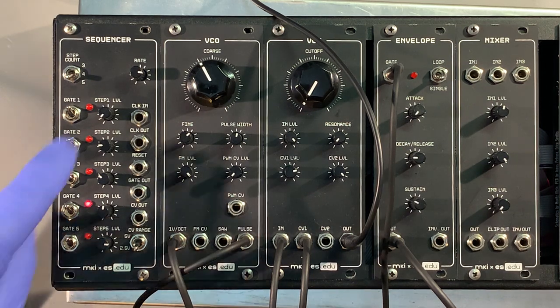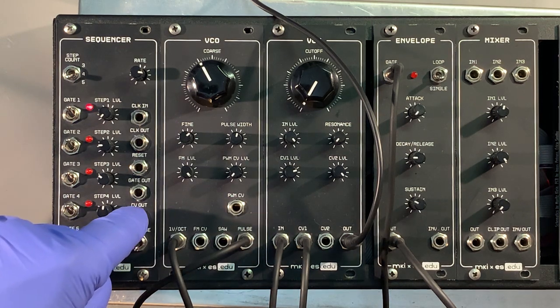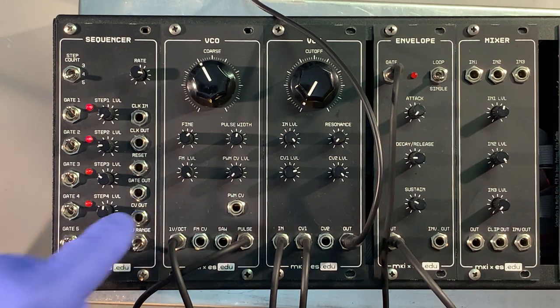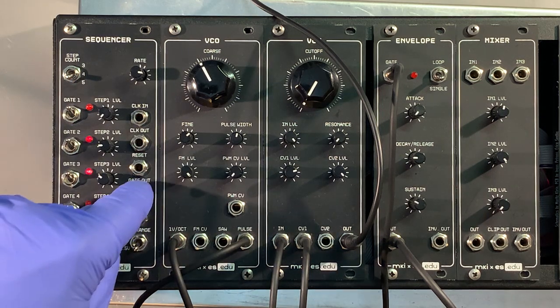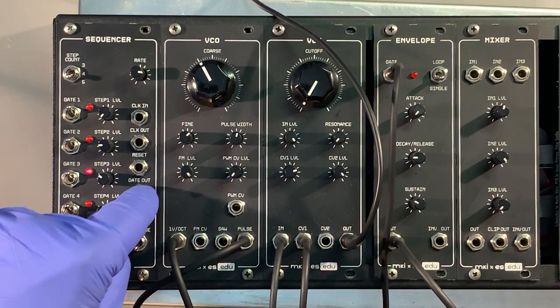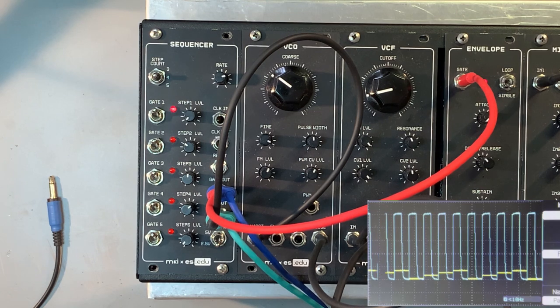The voltages that you've programmed will appear sequentially at the CV output jack, which is this bottom right one here, and the gate pattern that you've programmed will appear at the gate output, which is the next jack up right here. The range of the step level potentiometers is switchable.